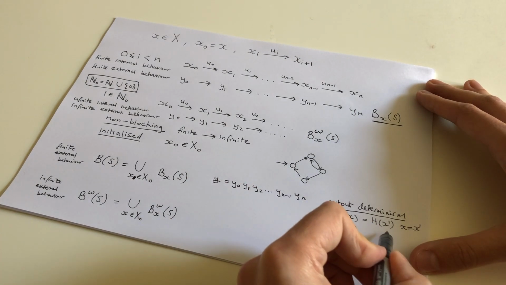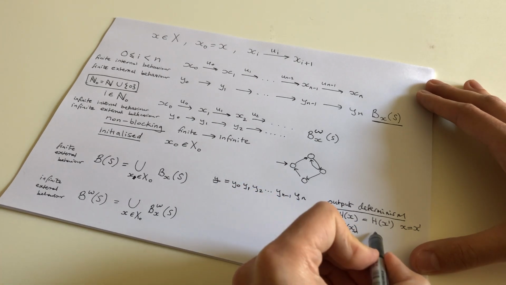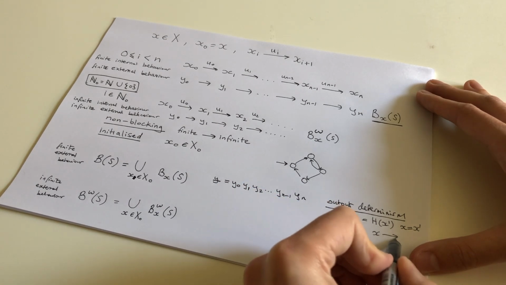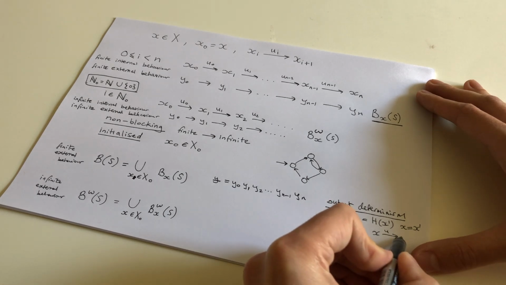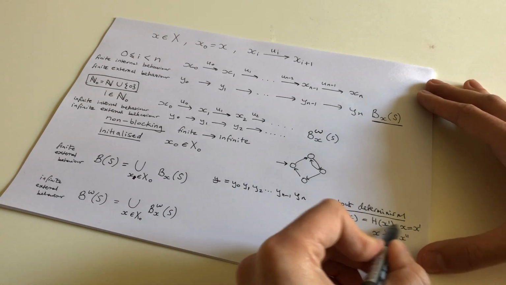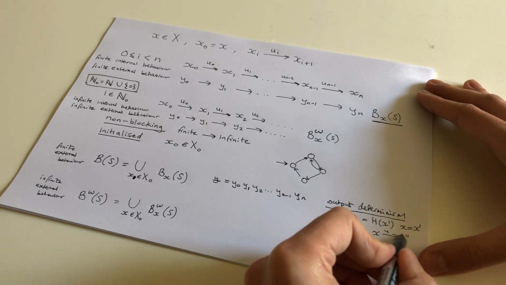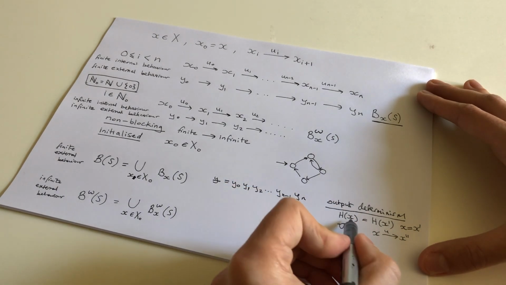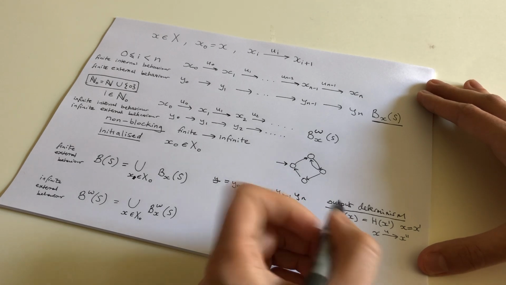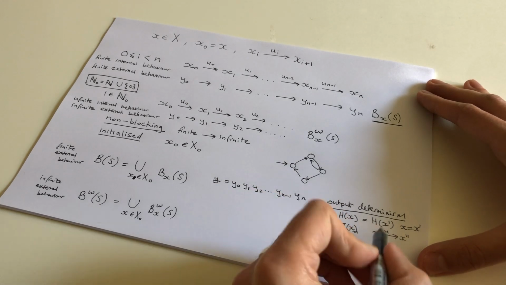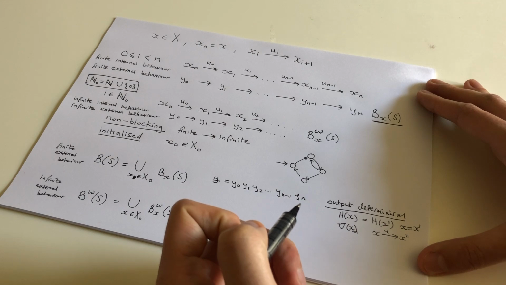And then for each of those inputs we can just do the transition. I'm going to call it x double dash to not get confused here. And if this x double dash fits with the h of x mapping that we have, then we know we found the correct one.